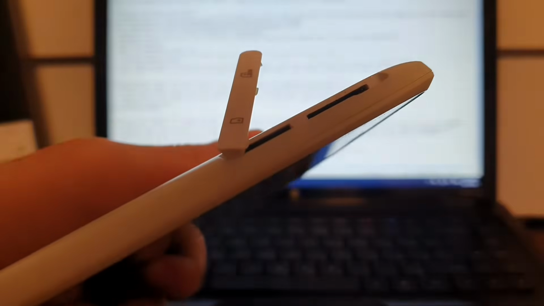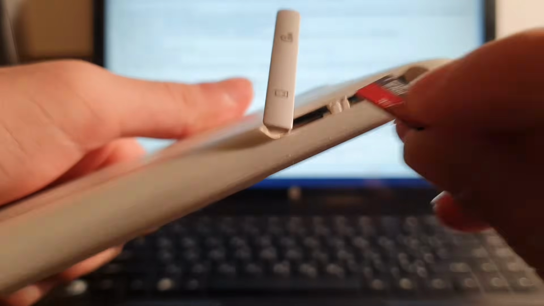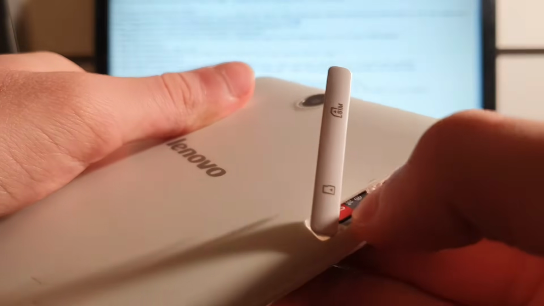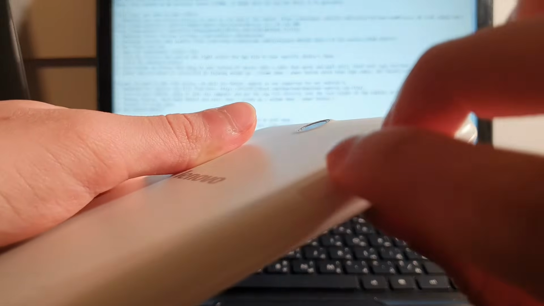You're going to open the slot and push it in this orientation, same orientation that's printed on the little flap, and just stick it in. Make sure it's nicely in there. Once that's done, let's boot up back again into TWRP.